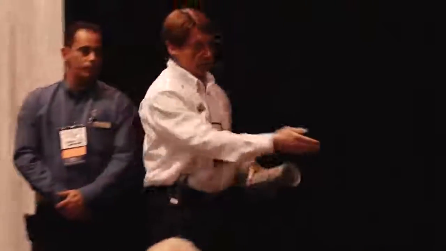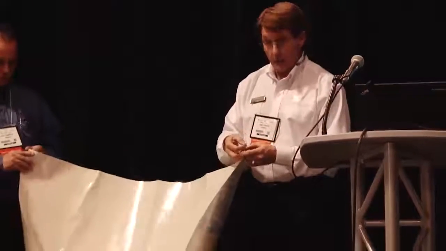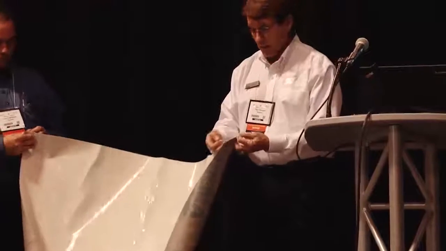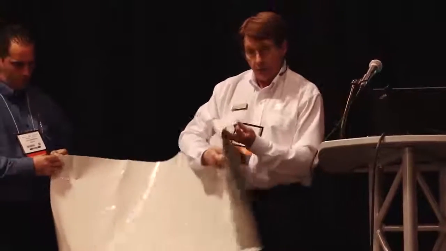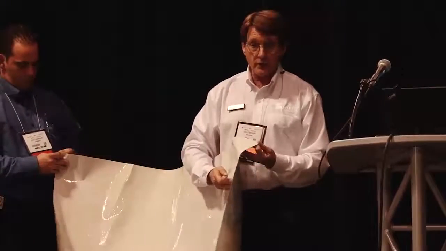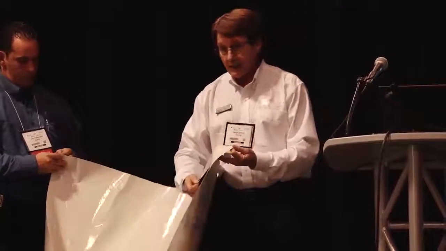This product here, which is on our sample board, is Sopraseal Stick VP, a self-adhering, water-resistive, vapor-permeable air barrier. Self-adhering in terms that on the backside we have the typical release film and then a PSA, or pressure-sensitive adhesive.